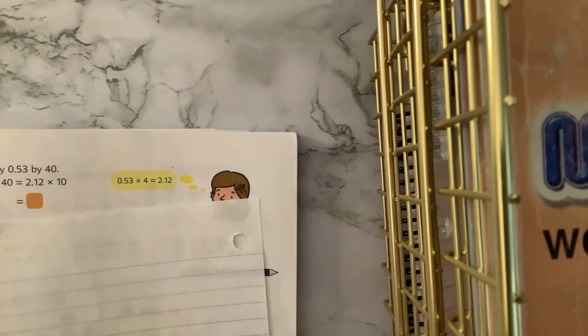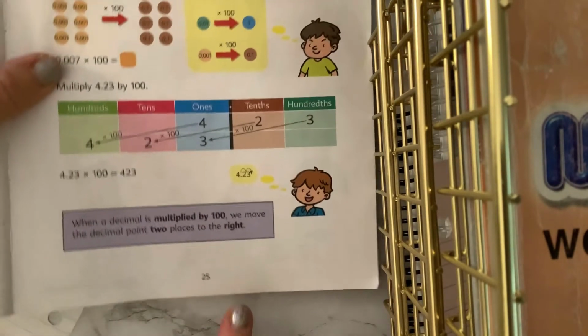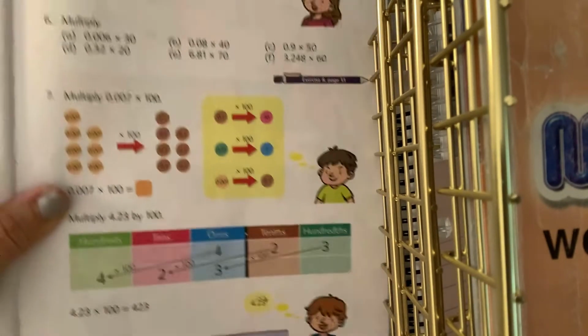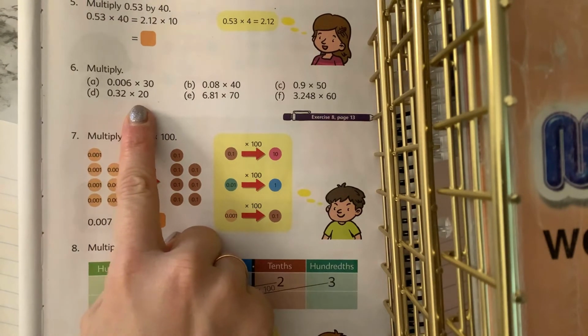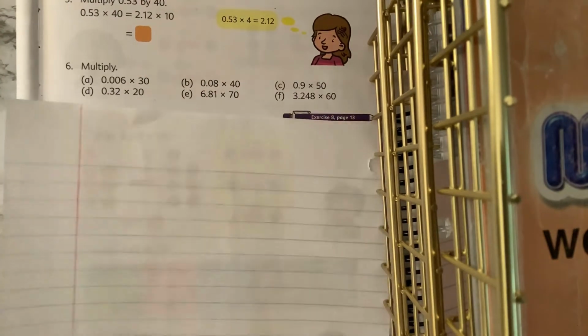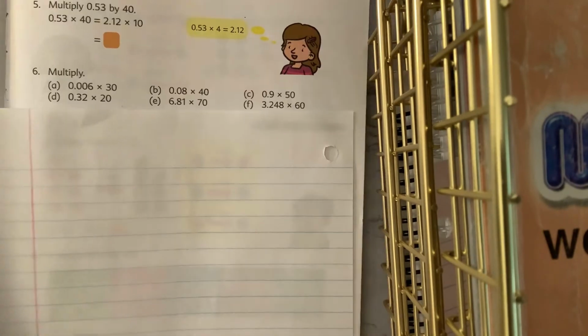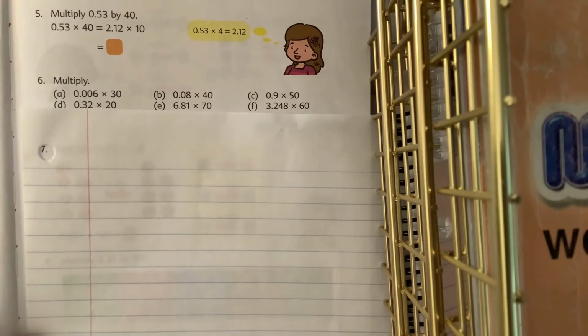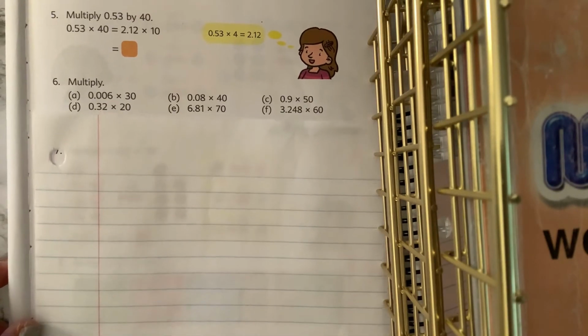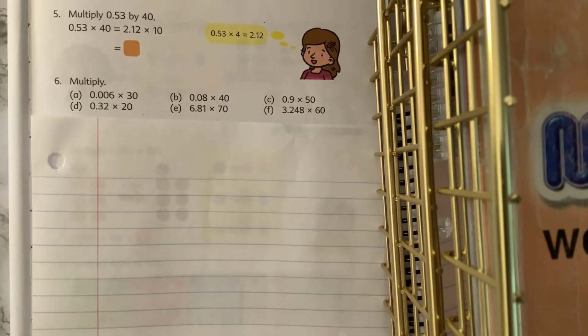Okay, so with that in mind, we're going to take a look first at page 25 in your textbook. Okay, so you can get that out and be working along with me. We're going to be focusing on number 6. So again, you're going to work along with me. We'll do a bunch of them together, and then I'll ask you to do a couple at least on your own. So let's start with 6a.